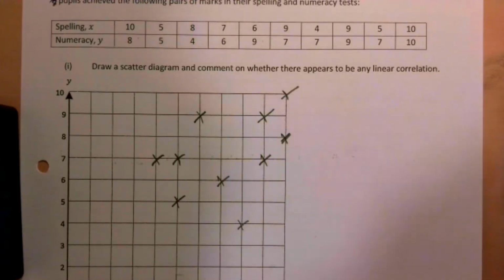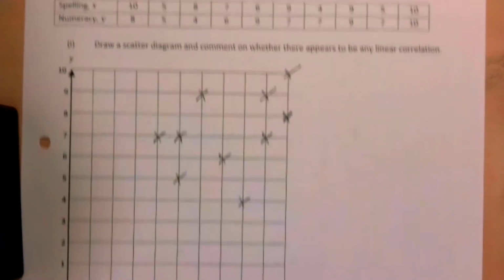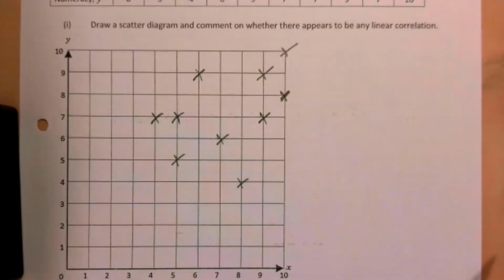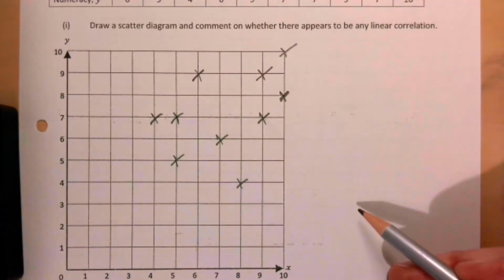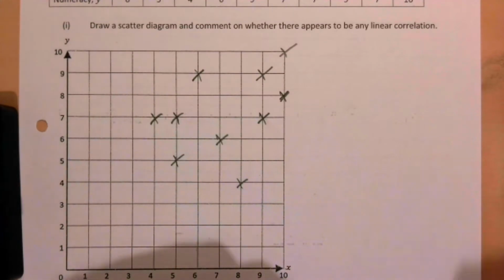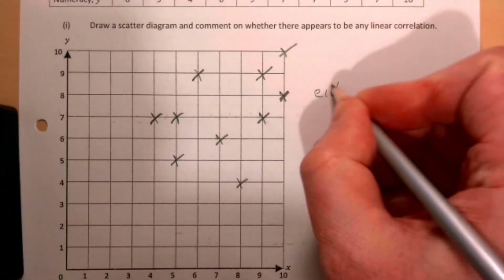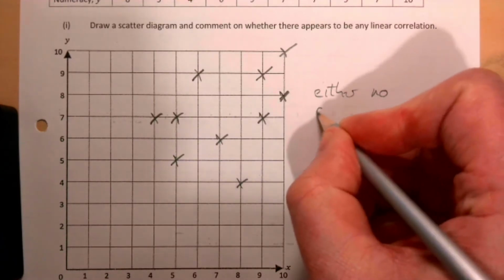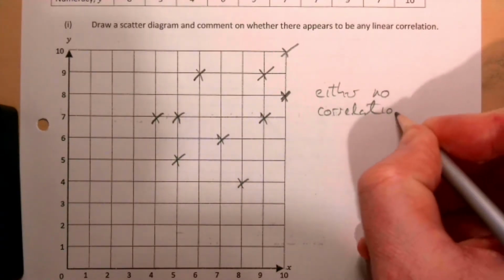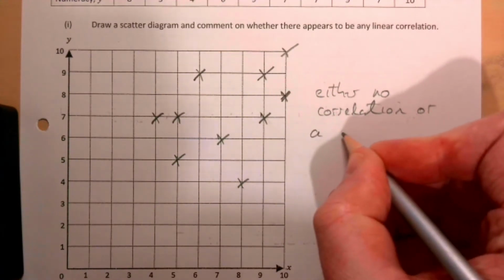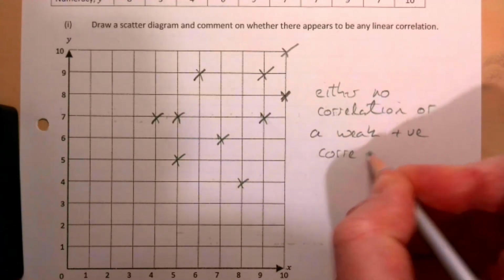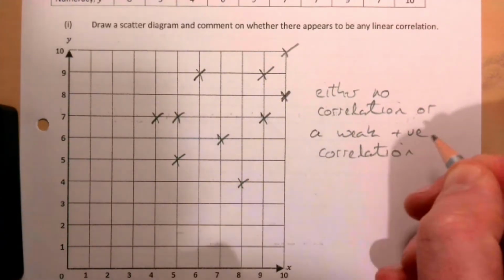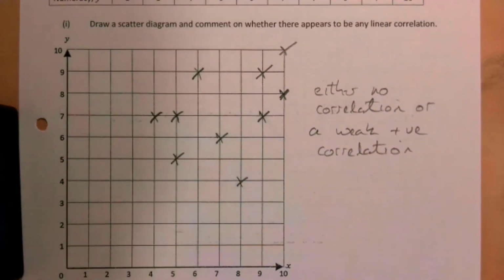Draw a scatter graph and comment on whether there appears to be any linear correlation. The only thing I noticed is everything is kind of up around this end. I guess does it look like it's going very slightly more that way than that way, but it's very, very hard to say. So I'm going to write either no correlation or a weak positive correlation, and then obviously we're going to do part B here and work out the product moment correlation coefficient and see where we are from there.